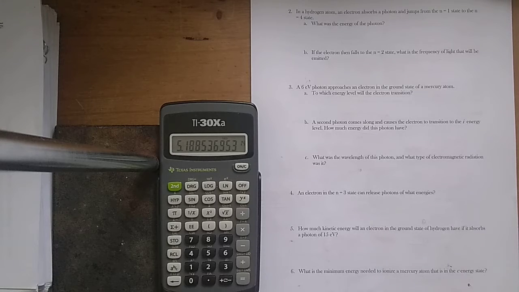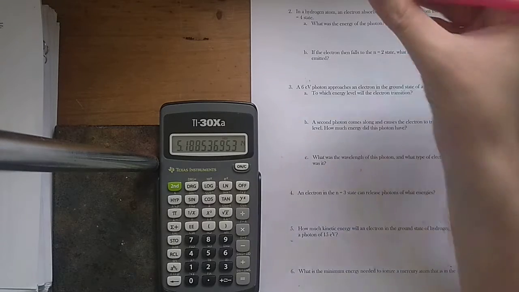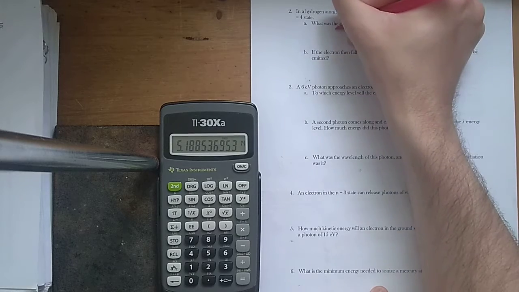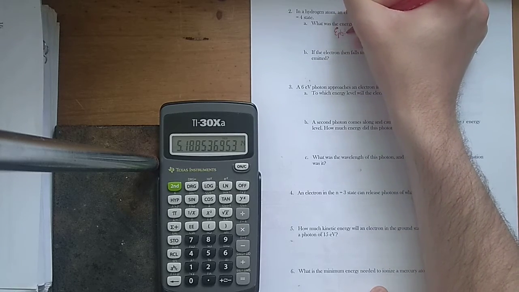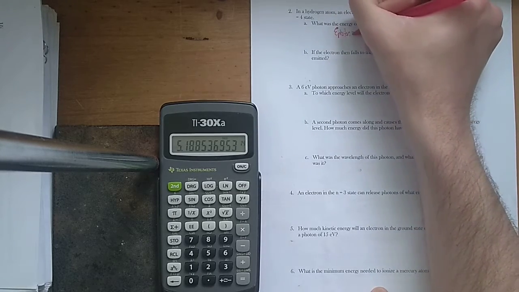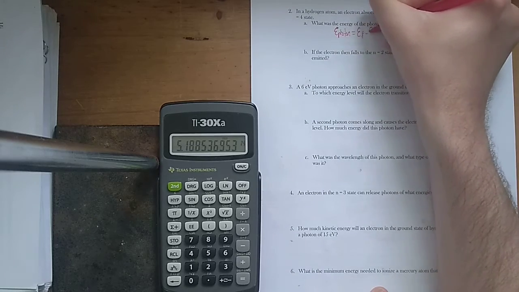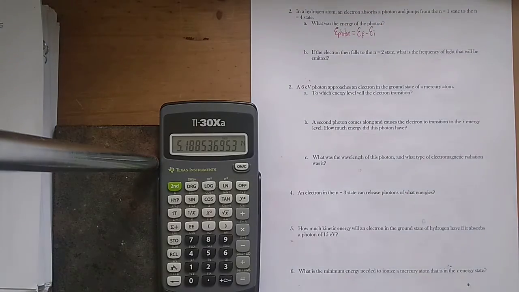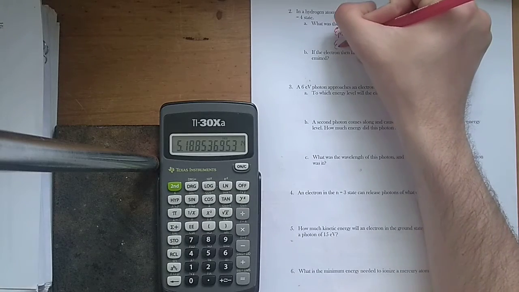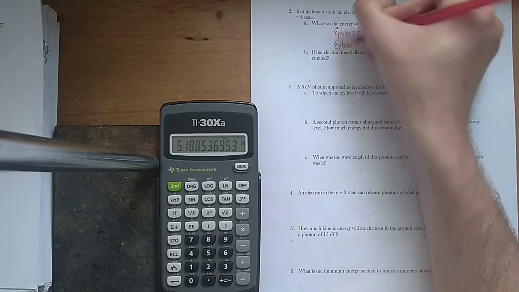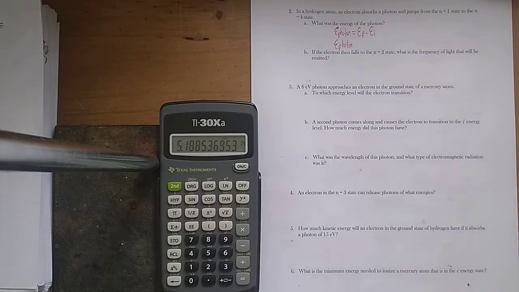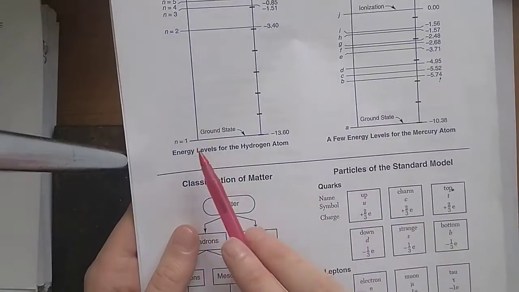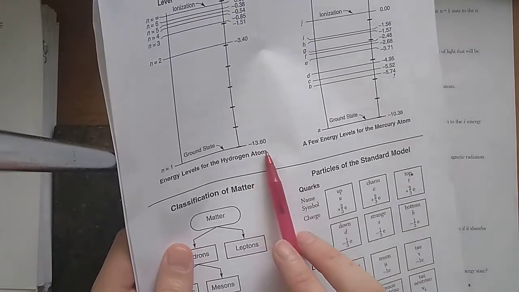So in this case, we have something being absorbed. Remember, I told you for absorbed, what you really want to do is this equation, so you don't have weird negatives to deal with. E photon equals EF minus EI. We just need to know, because the photon jumped up in energy, up a few energy levels, we need to know the difference between those energy levels. That should be equal to the energy of the photon. For hydrogen, n equals 1 is negative 13.6.